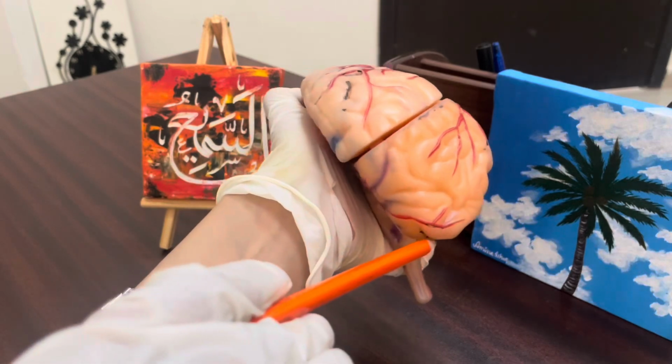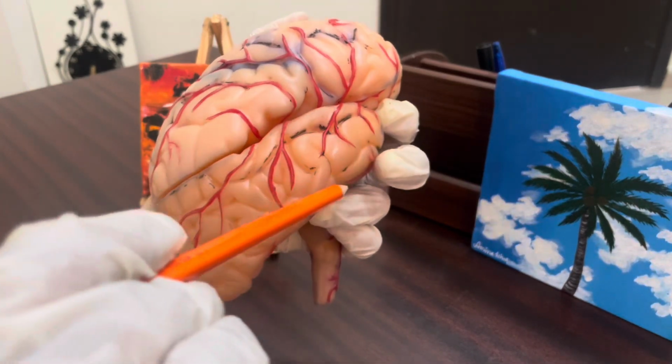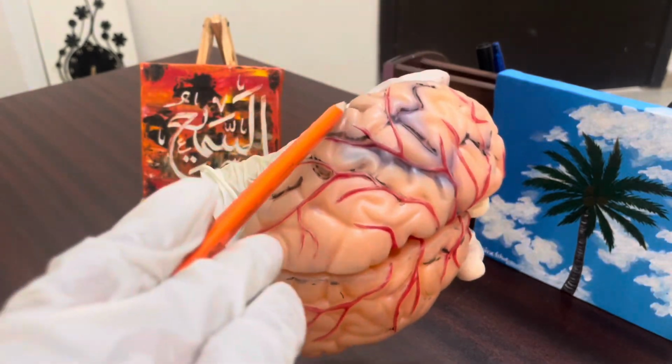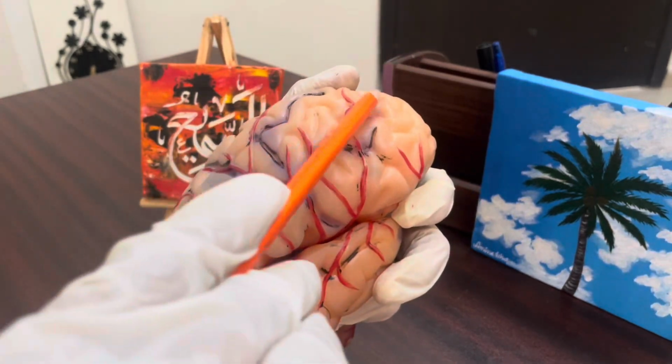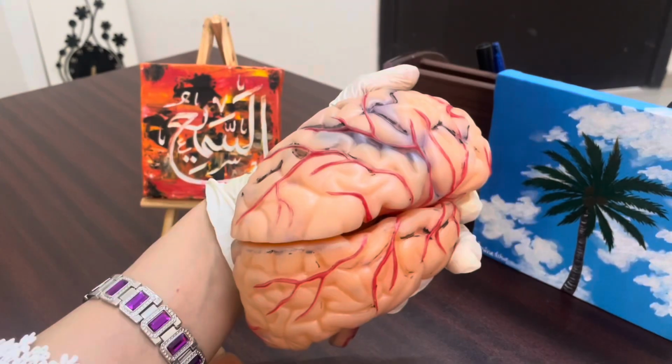This whole area will form the occipital lobe, and this whole part forms the temporal lobe, this whole part forms the parietal lobe, and this whole part forms the frontal lobe. So we have completed all the boundaries of the 4 lobes of the brain.